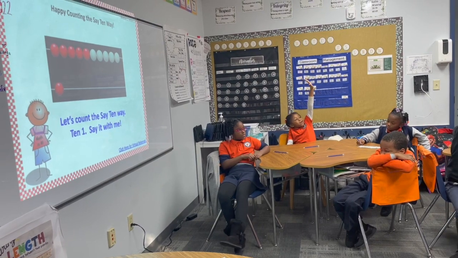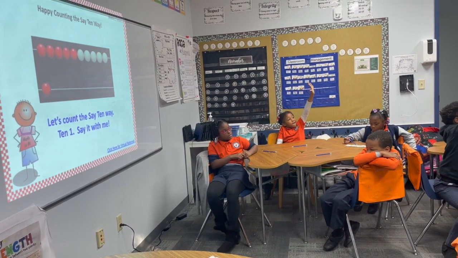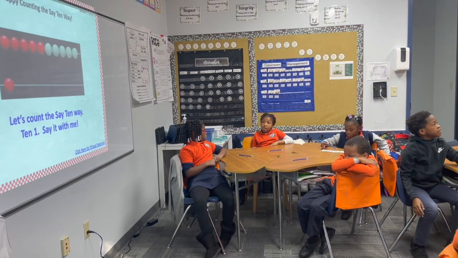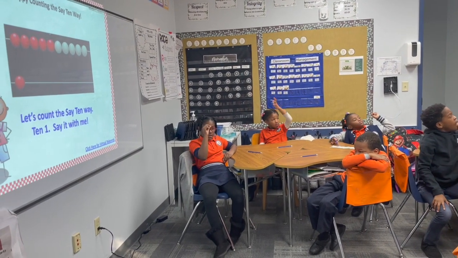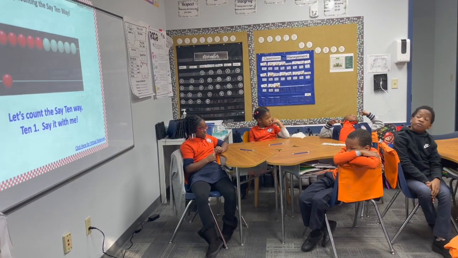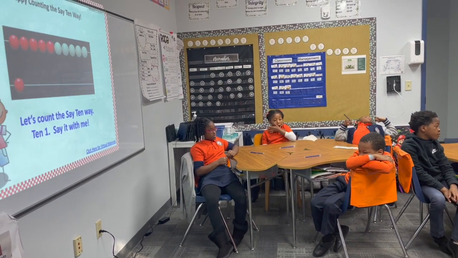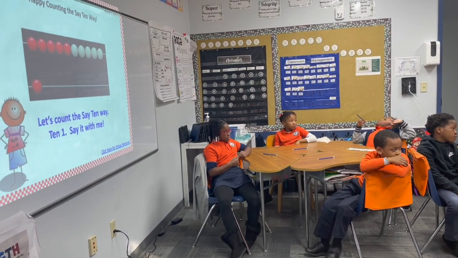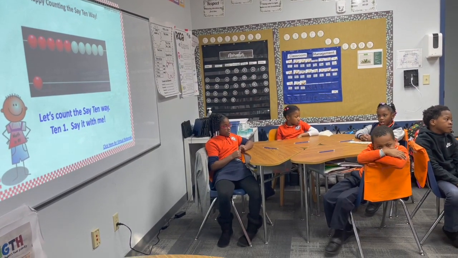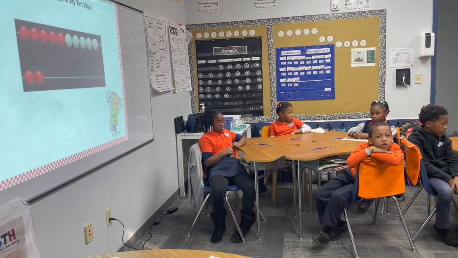How many beads do we have up top? Yes, sir. 10. We have 10 beads up top, all right? And how many beads do we have at the bottom? 1. We have 1 bead at the bottom. We're about to do the Say Ten way. So let's count the Say Ten way. Everybody say 10, 1. 10, 1. Now let's move on and see if it changes.